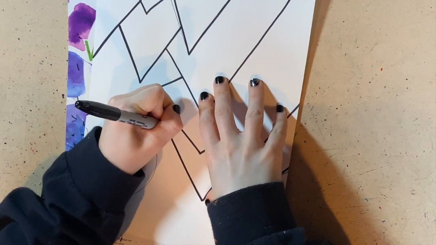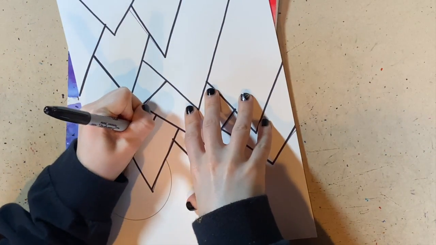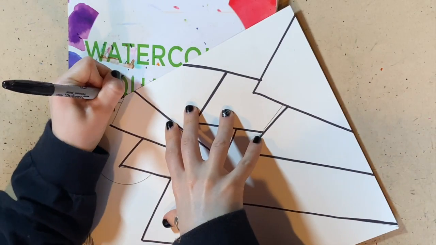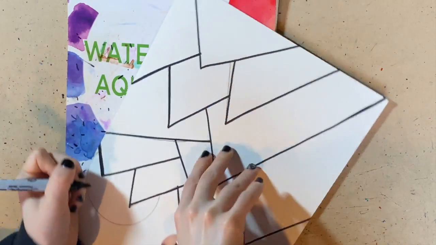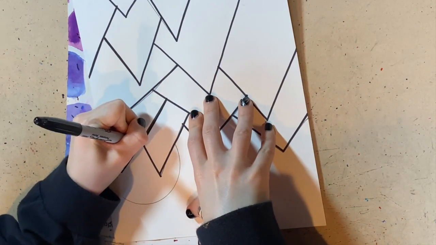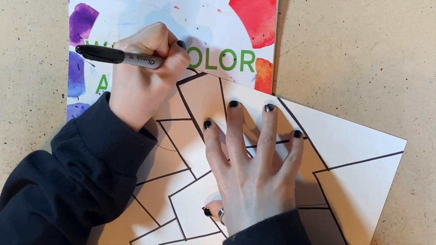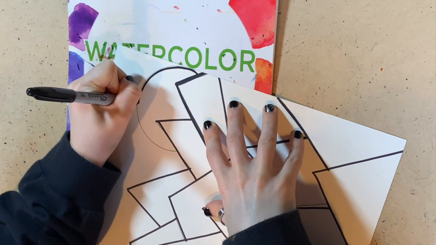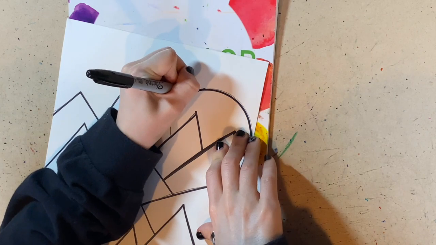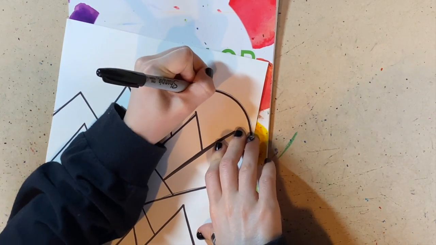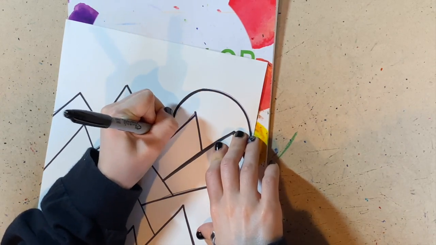When working with positive and negative space, we're going to be using light colors for the mountains. So warm colors for the mountains, and the sky is going to be either a dark blue or purple or black if you want to use black. Just making the line thick.